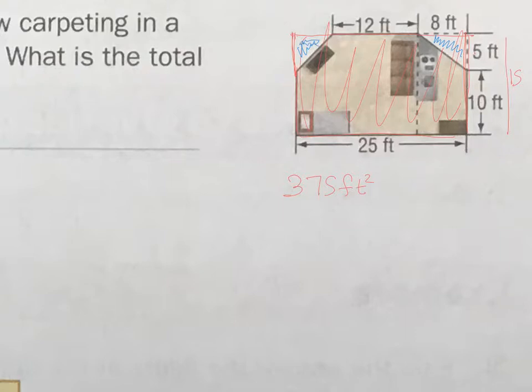Now, let's do this part first. Get rid of this. I see it's a triangle, and a triangle is 1/2. So the area is 1/2 times base times height. So the area of that triangle is 1/2 times my base of 5 and my height of 8.